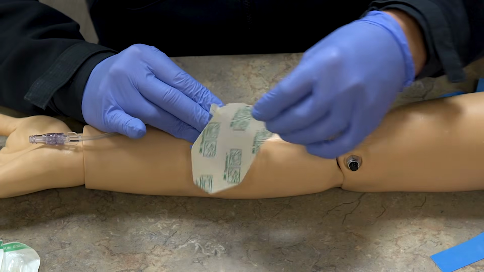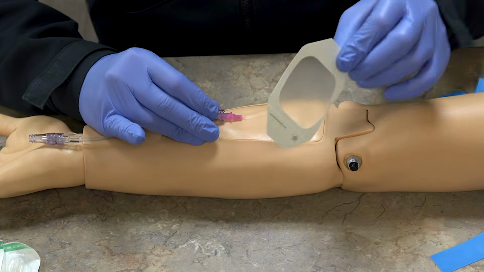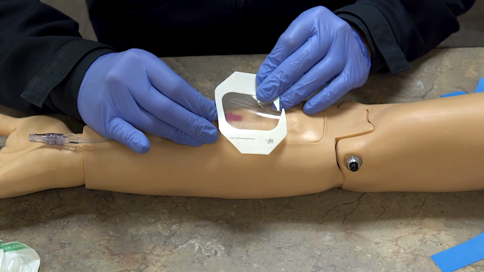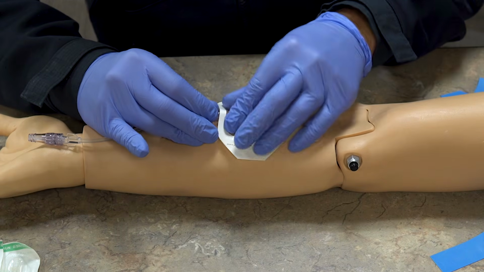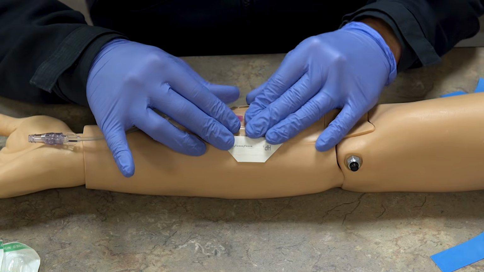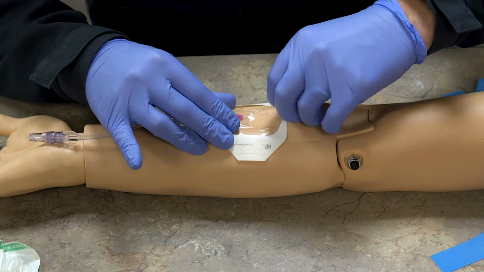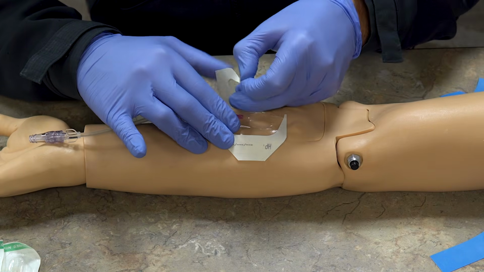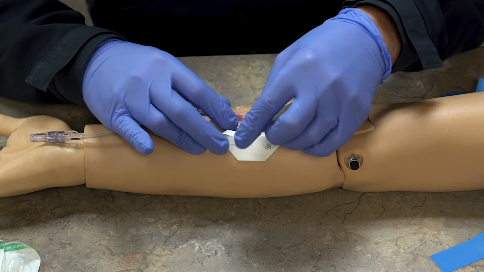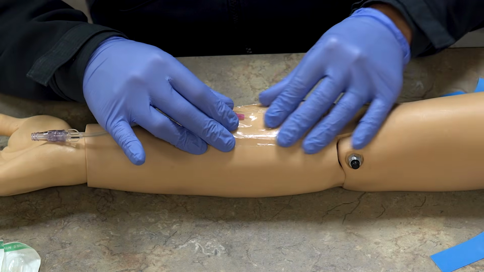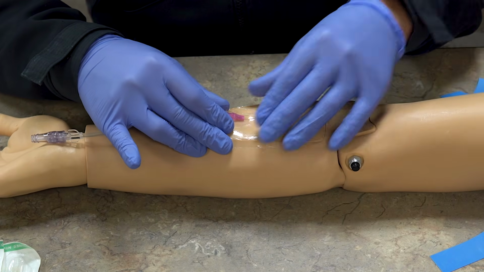I'm going to then take a Tegaderm, and there are a lot of different ways to put these on. I'm just going to put it right over that hub, push it down, and this is going to prevent infections. It's going to make sure that the site stays clean. It's also going to help hold it in the skin. And you're going to remove that and just smooth that Tegaderm down.